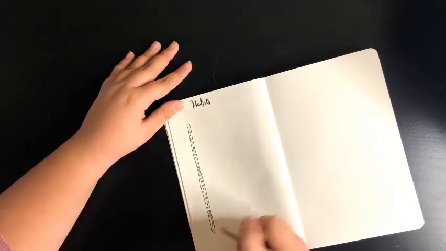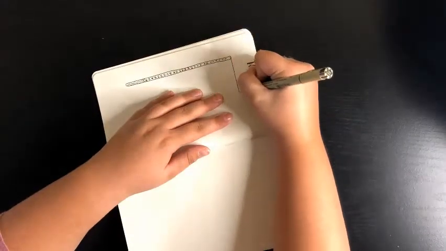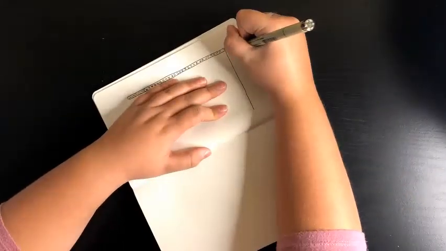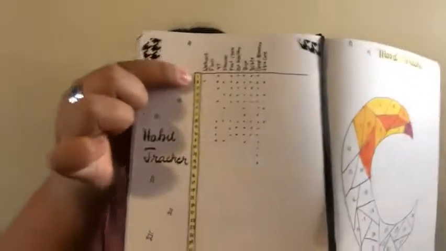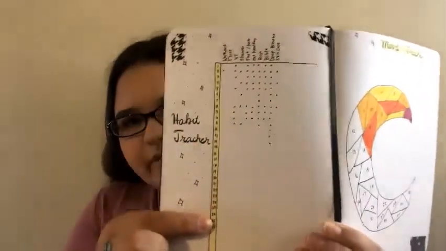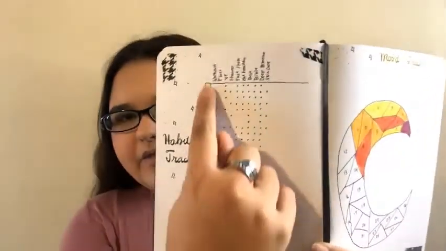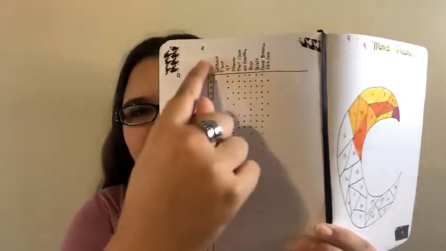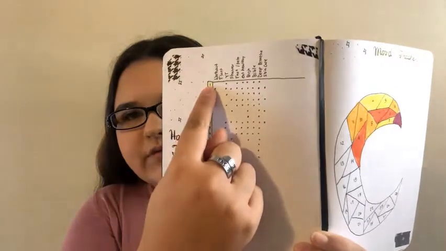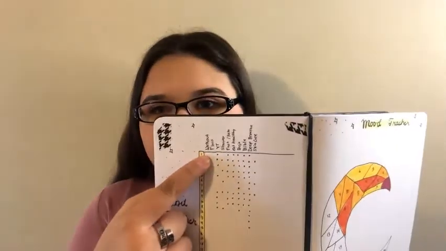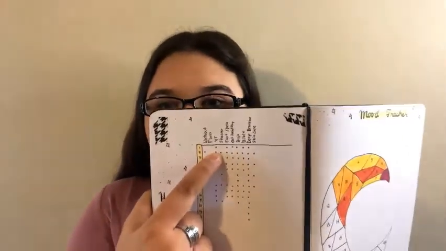So I'll show you, this is gonna be backward, but this is for my monthly setup here. This right here is the days of the month, and these are all of the habits that I want to track. So on that day, I'll go to 1 if it was the first, and I would say, okay, did I work out today? No, I didn't, so I wouldn't put a dot there. But if I did YouTube on that day, I would put a dot there.